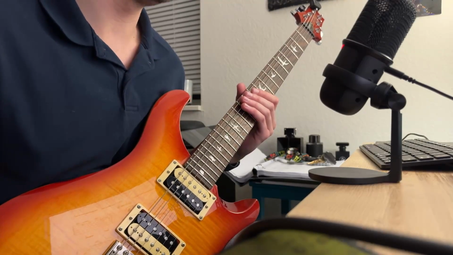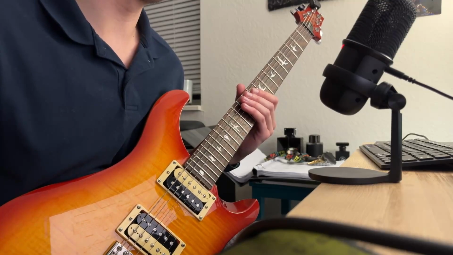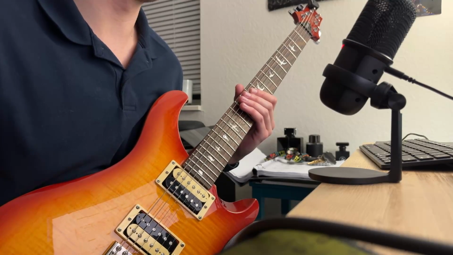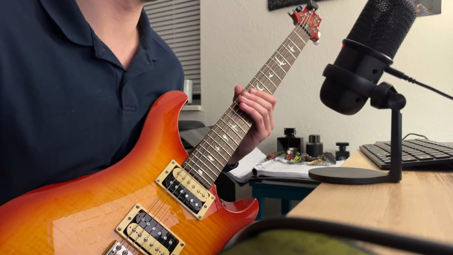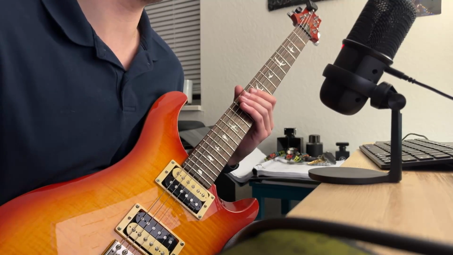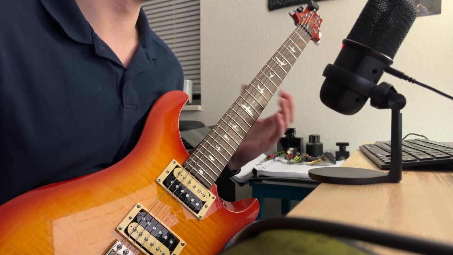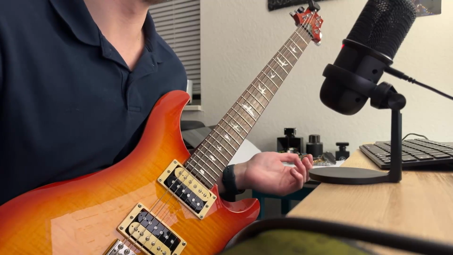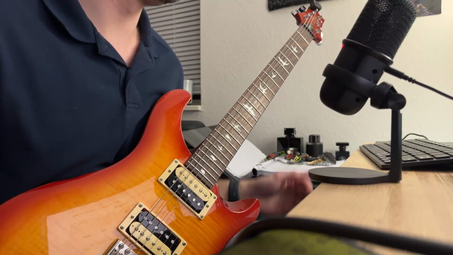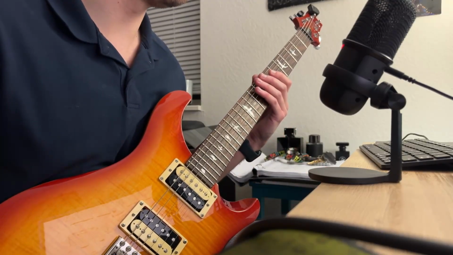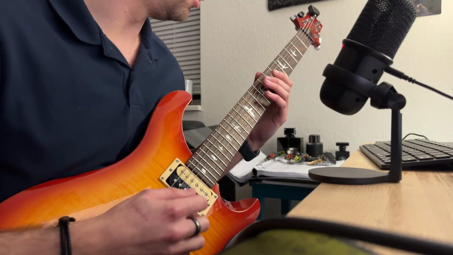However, for the lead, I will try my best to transcribe it to E standard because at least the verse is pretty easy, and it actually isn't that difficult to play in E standard. So first, the lead part starts from the intro and goes all the way to the verse with this.